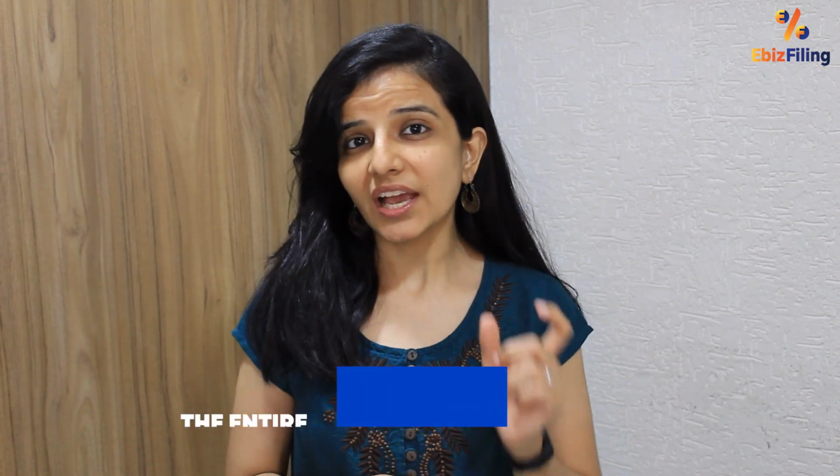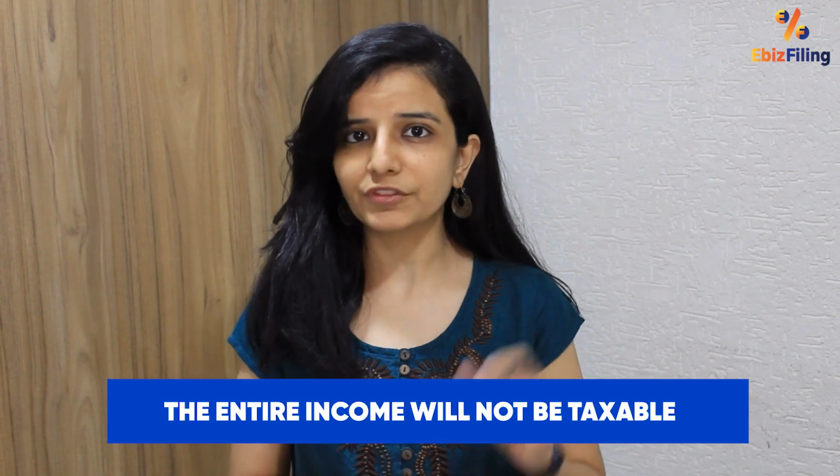Well, Section 12A is the registration of the trust, and Section 12AA deals with the online procedure of the registration of the trust. So when a trust or an NGO registers itself under Section 12A, then the income is exempted from the tax. So the entire income will not be taxable if the NGO is registered under Section 12A. If not registered, then the income will be payable on the surplus during that financial year.